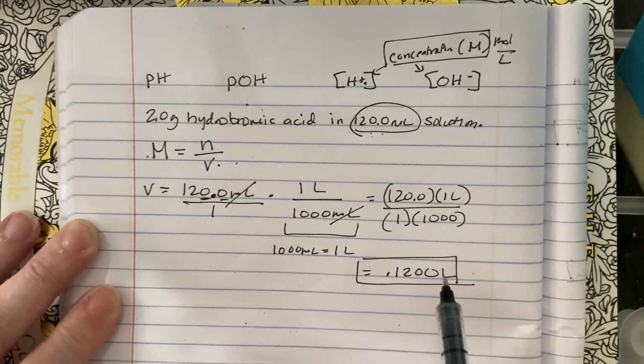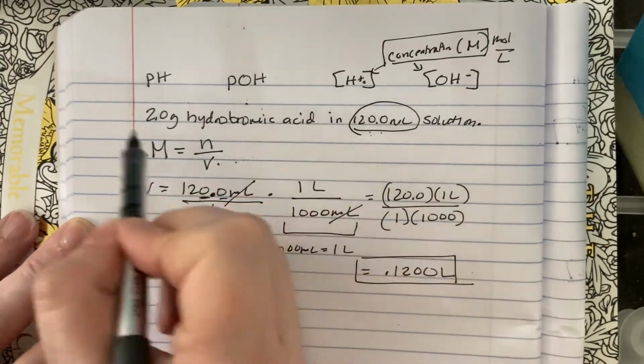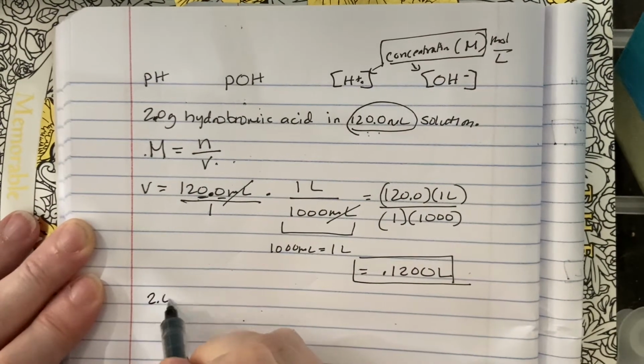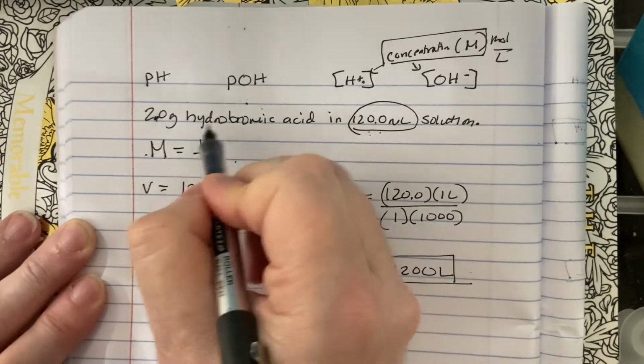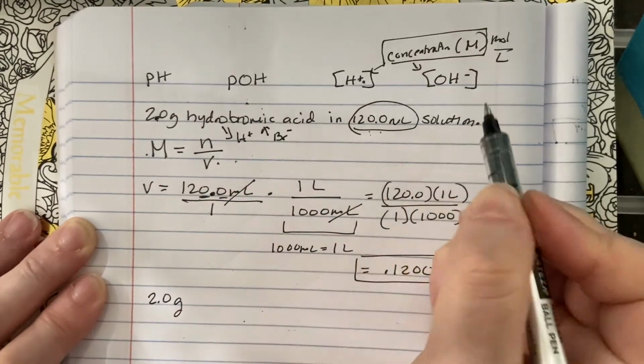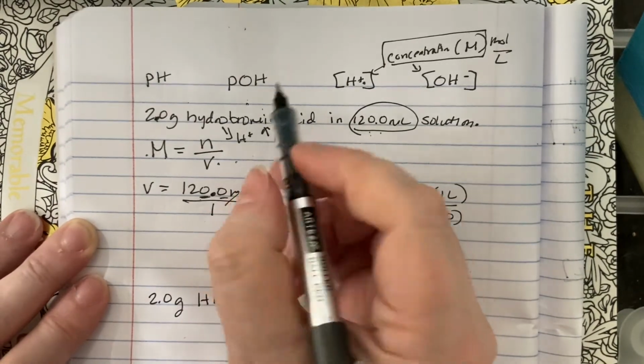So that's our volume. We're looking for molarity, so we need moles. I don't have moles in here, but I do have 2.0 grams of hydrobromic acid. So I can use molar mass. Hydrobromic, hydrogen plus, bromine minus, so HBr. Why did I know not to use bromate?